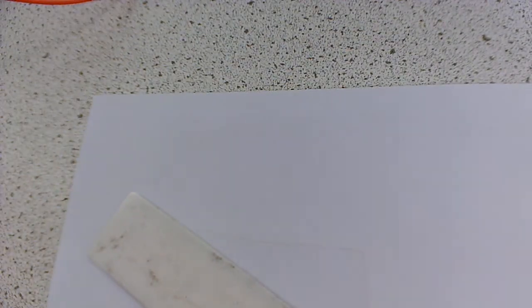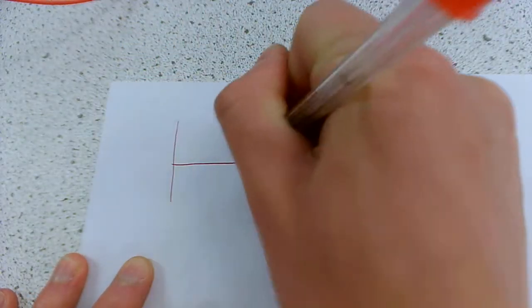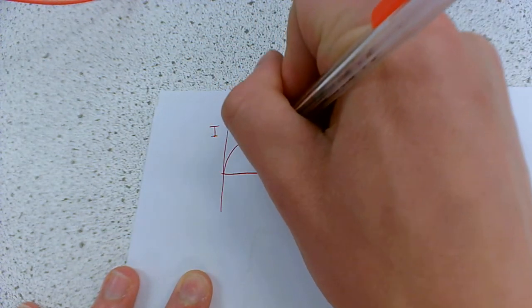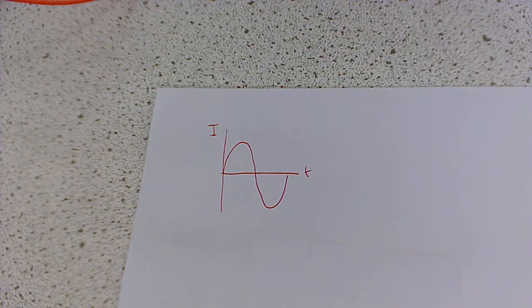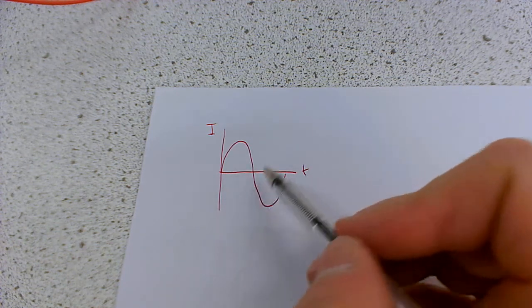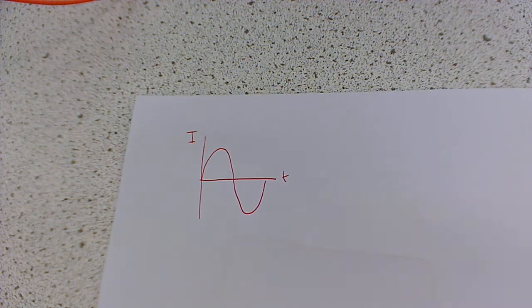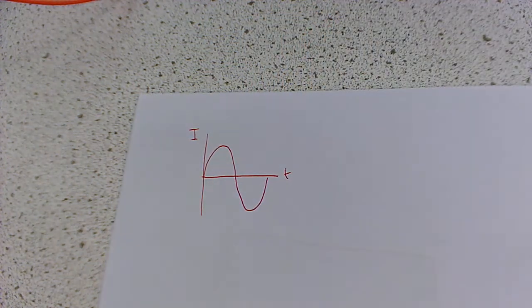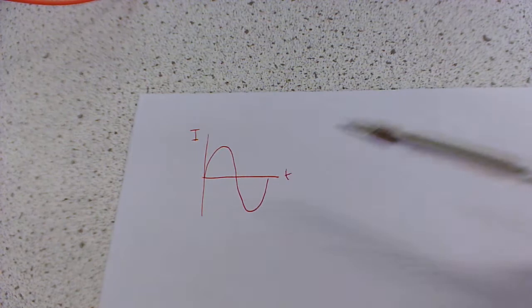So if I just sketch what the current looks like here, a graph of current versus time, an AC power supply is producing a current that looks like this. Sometimes the current is coming out of one side, sometimes it's coming out of the other, and it's constantly changing direction. And this cycle is happening 50 times in 1 second. That's what we mean when we say electricity is 50 hertz in the UK. If you go across somewhere like America, they actually run their electricity on 60 hertz, but at a slightly lower voltage. But this is what our AC power supply is doing.